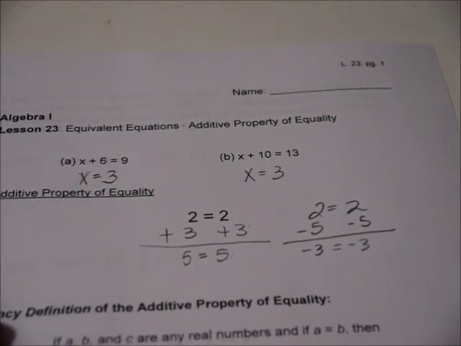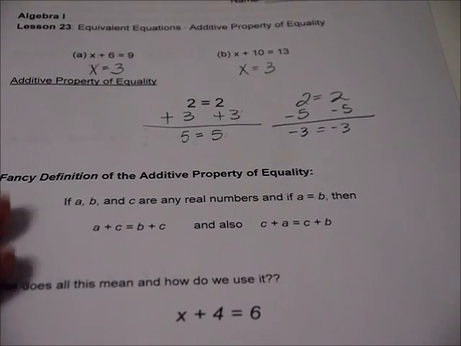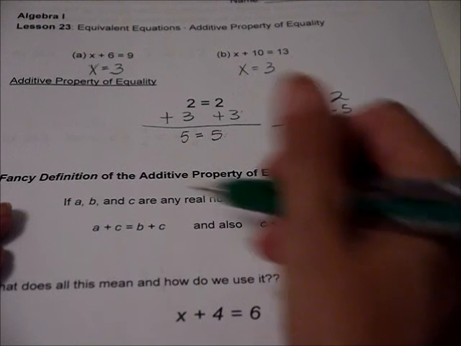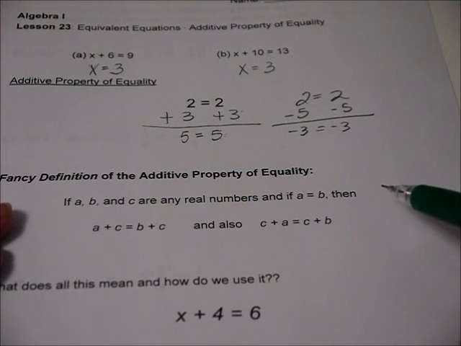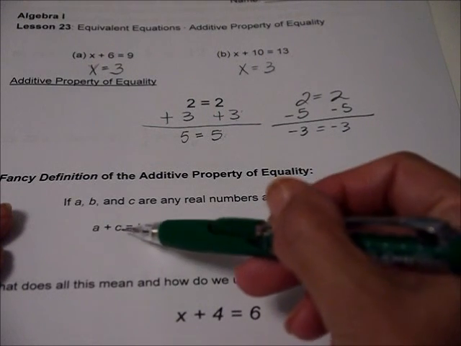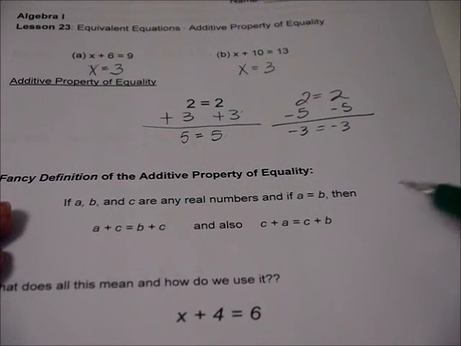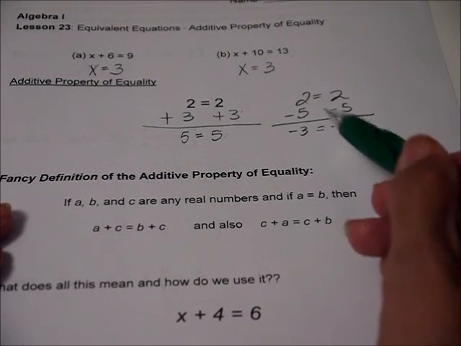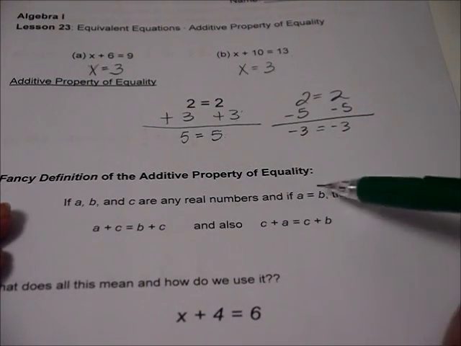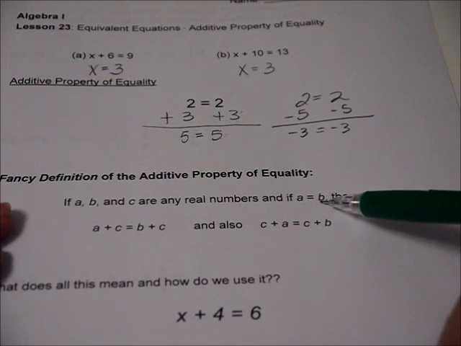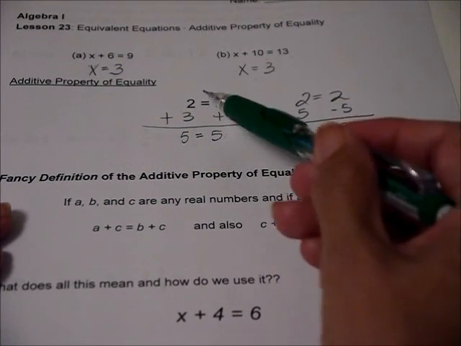So here's the fancy definition of that. If A, B, and C are any real numbers, and if A equals B, then A plus C equals B plus C, and also C plus A equals C plus B. Now that is weird, but we really just showed it up here. What they're saying is if A and B are the same number, they equal each other, which is what I said up here.